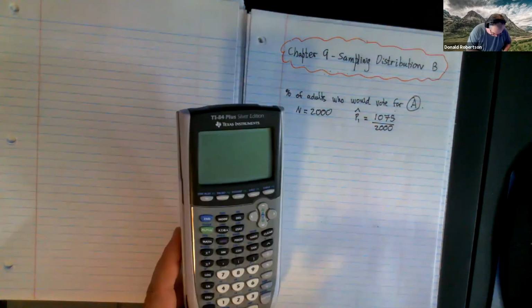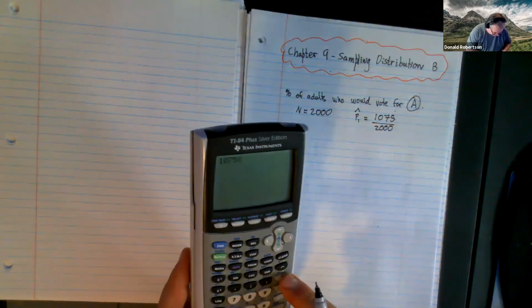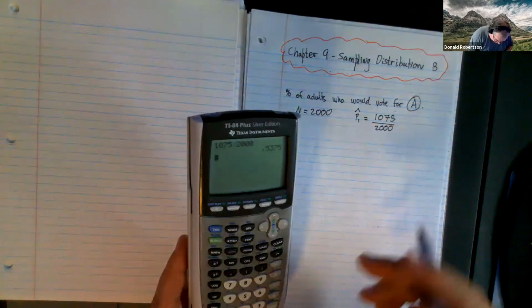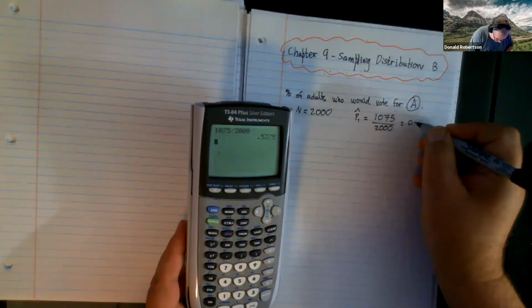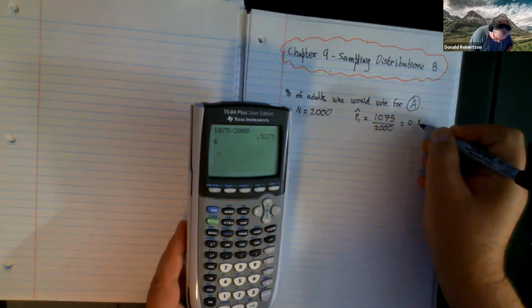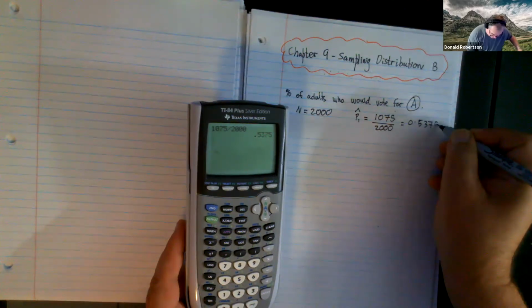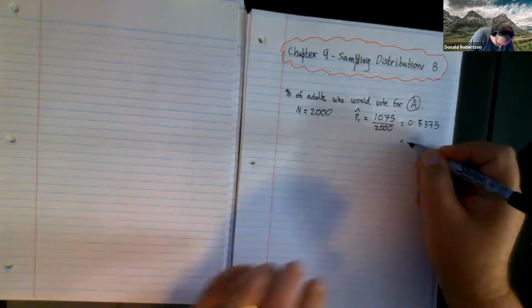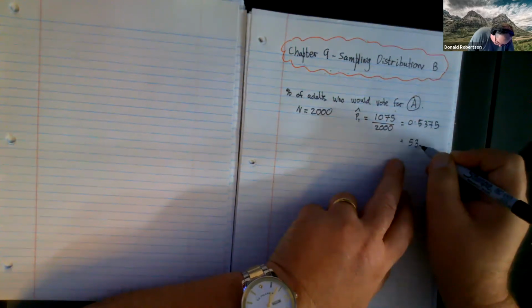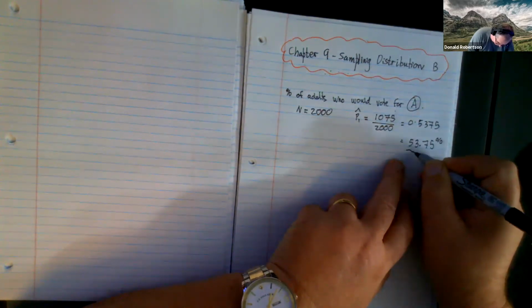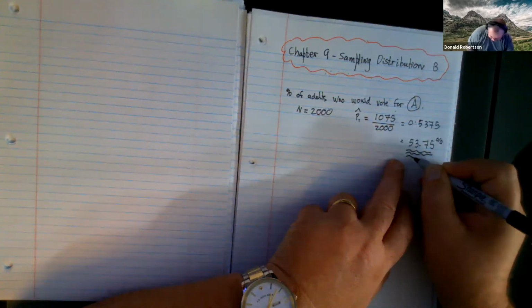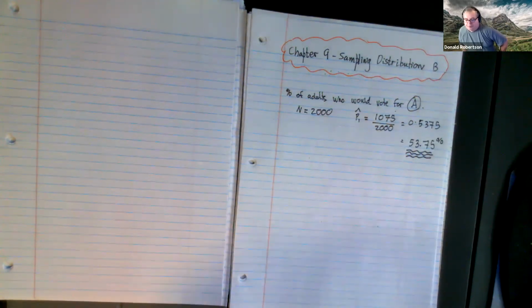And in this case, 1075 divided by 2,000 comes out to be 0.5375. Since I like percentages, that's about 53.75%. So we could, just based on that information, make a reasonable conjecture and say, I think candidate A is going to win the election.